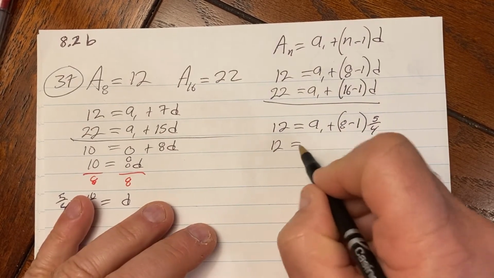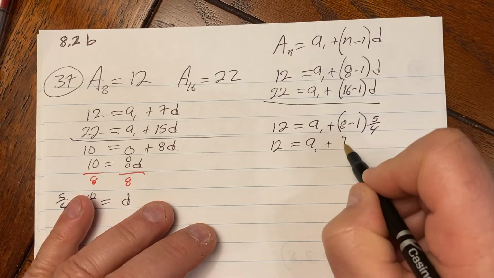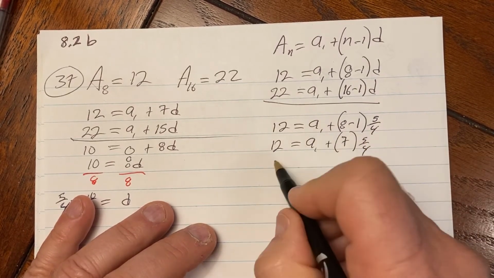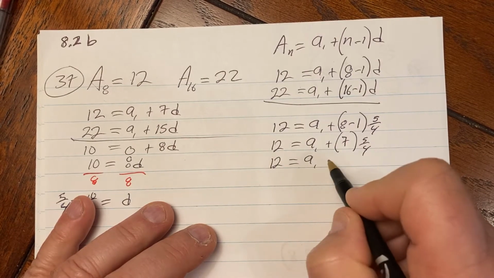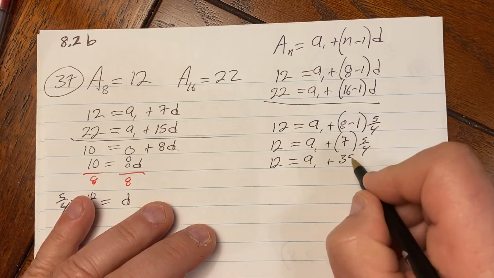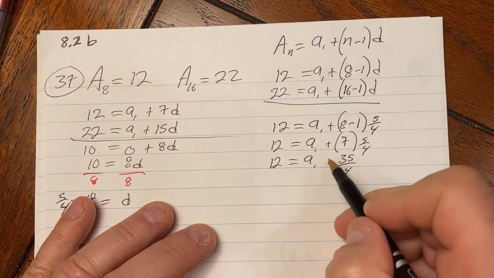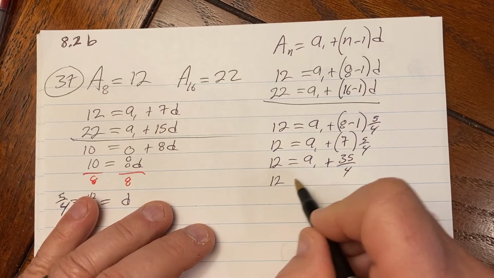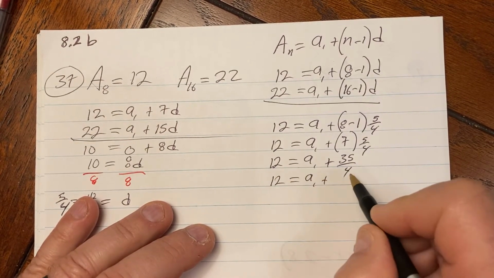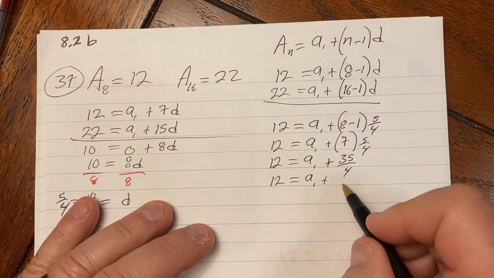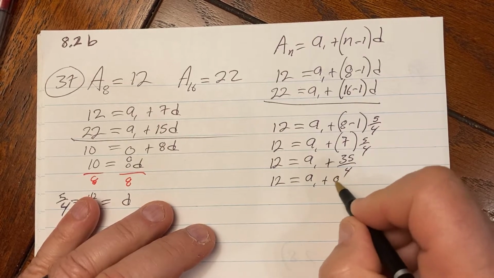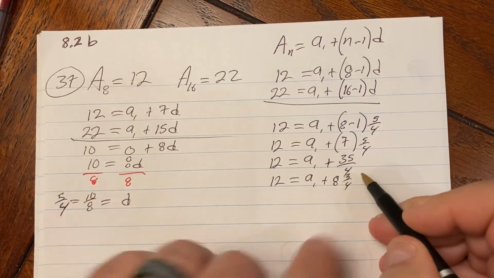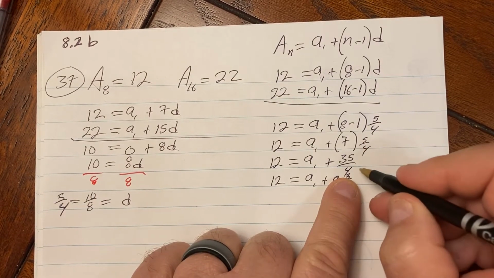So 12 equals a sub 1 plus 7 times 5 over 4. 12 equals a sub 1 plus 35 over 4. 35 over 4 is the same as 8 3/4.